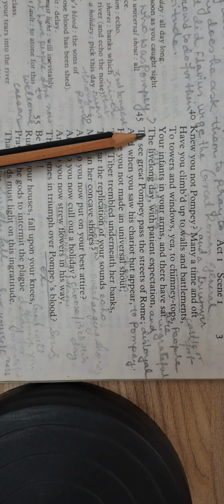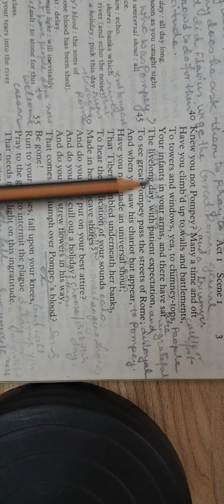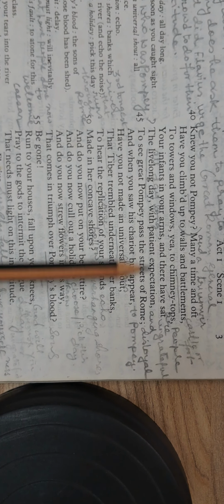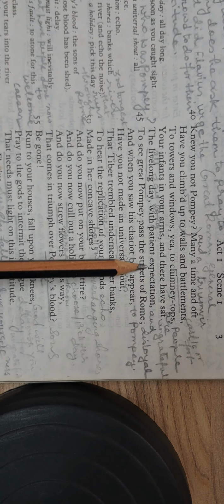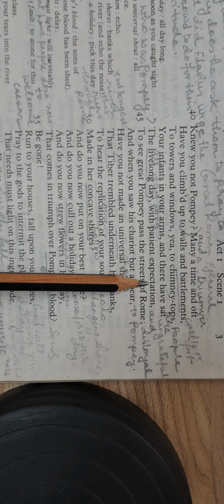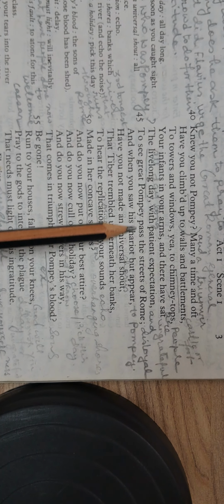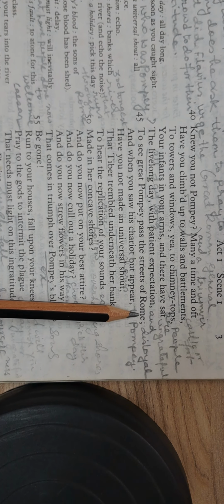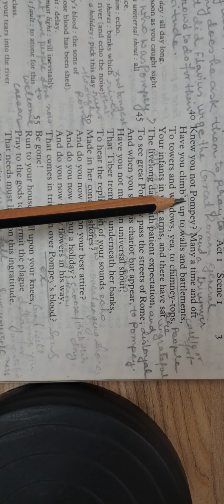And there have sat that livelong day, all day, with patient expectation, waiting with great patience, to see great Pompey pass the street of Rome. So this shows how popular Pompey once was.